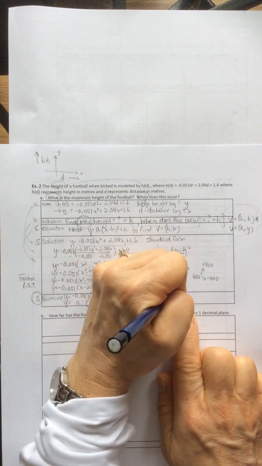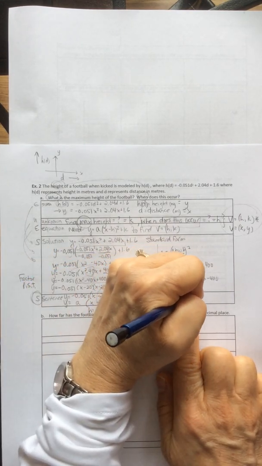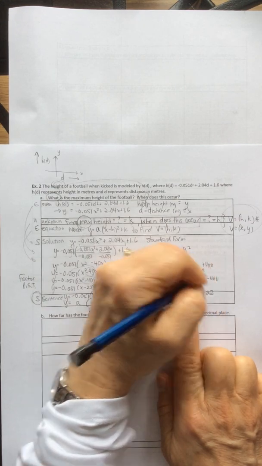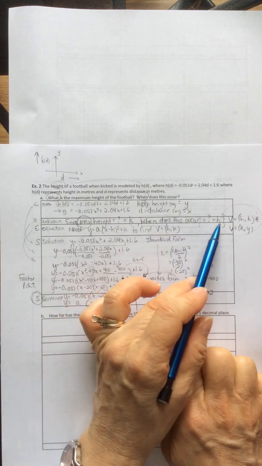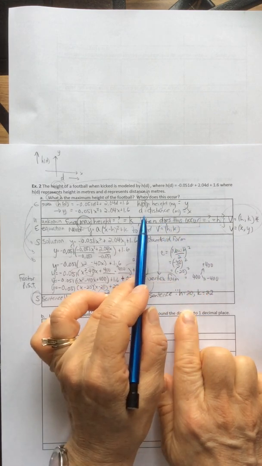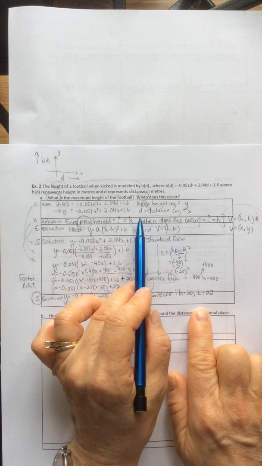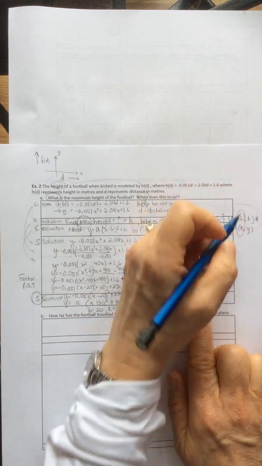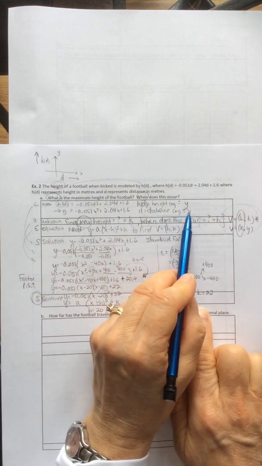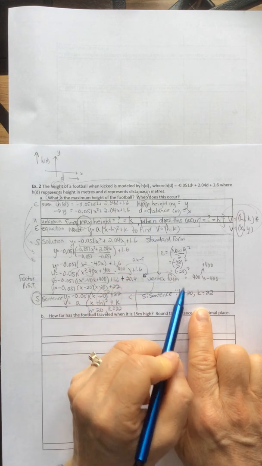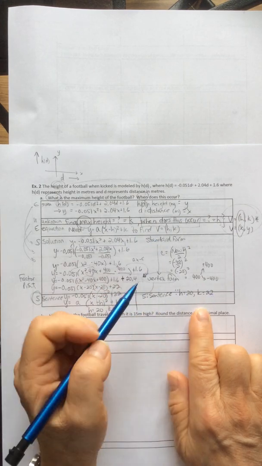Since h is 20 and k is 22, go back up here, h is when this occurs. So h is the same as your x. When you have a distance of 20, then you have a k value, a max value of 22.